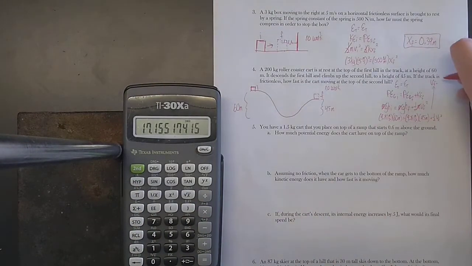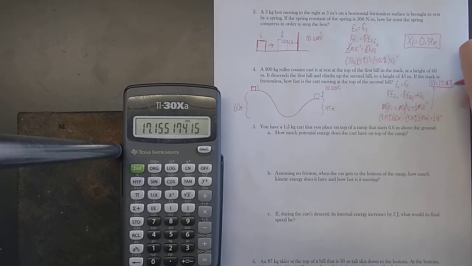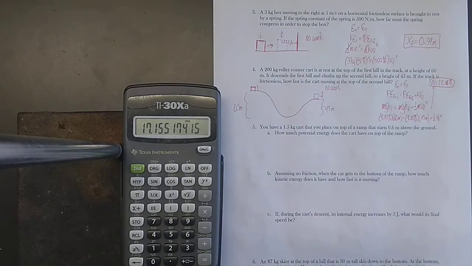I get that the final speed of the cart is 17.16 meters per second at the top of that hill. Like I said, you're going to see roller coaster questions a lot.